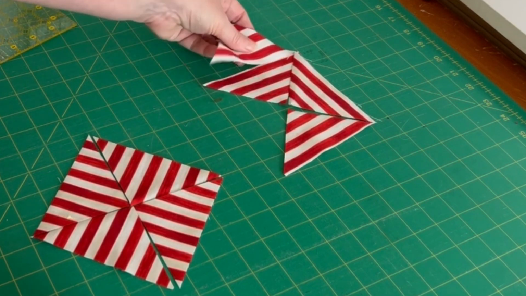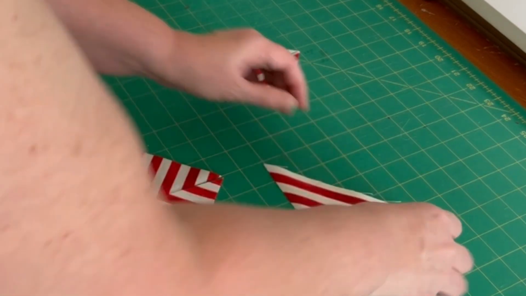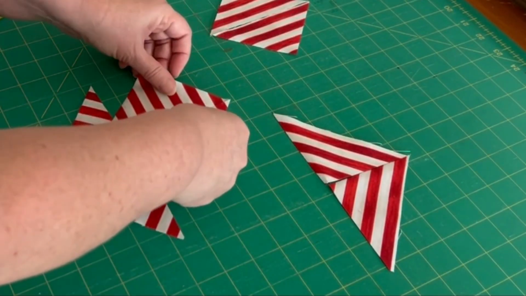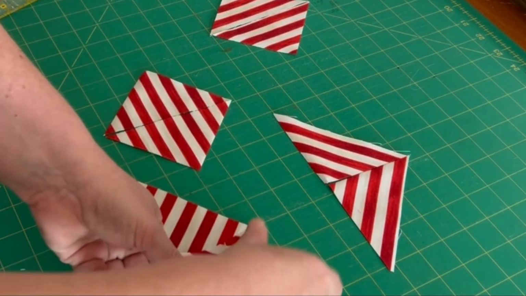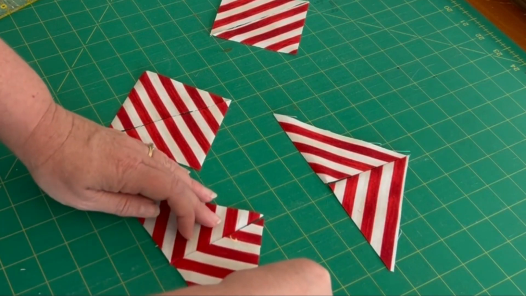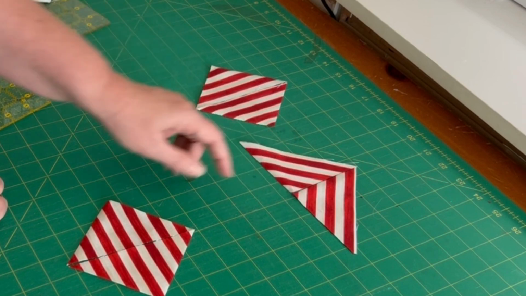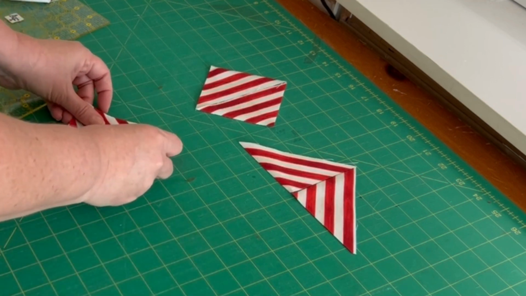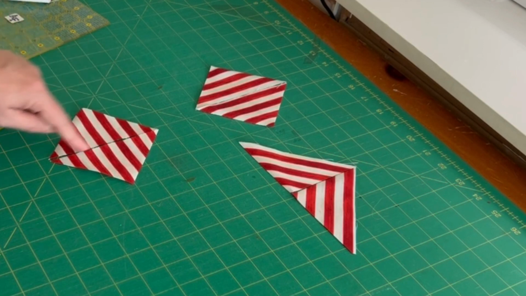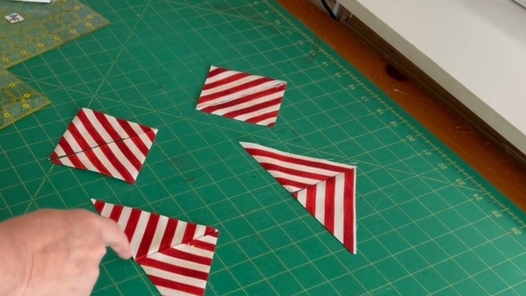One is more of a square, and that comes from the way we cut the half square triangle from our square. The other block has more of a V. The square in a square comes from cutting in the same direction as your stripe, while the V comes from cutting across the stripes. So hopefully you can see that difference in these two blocks.